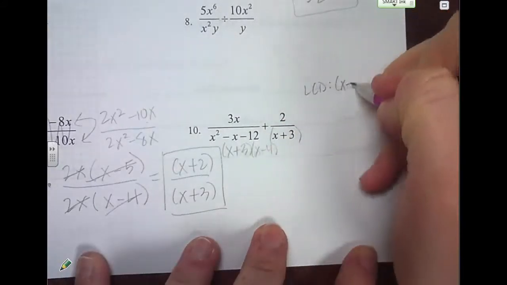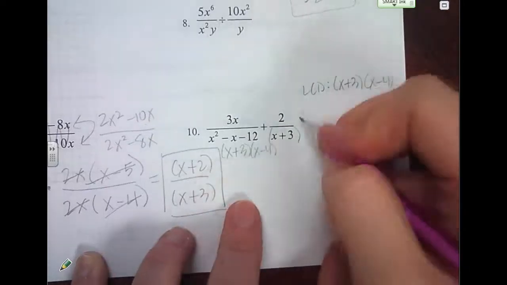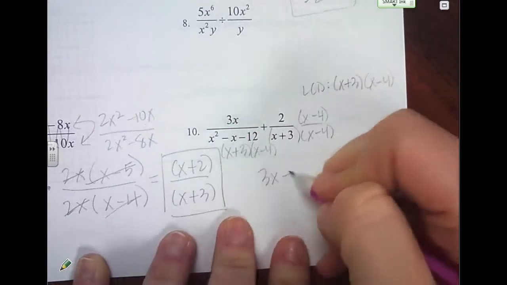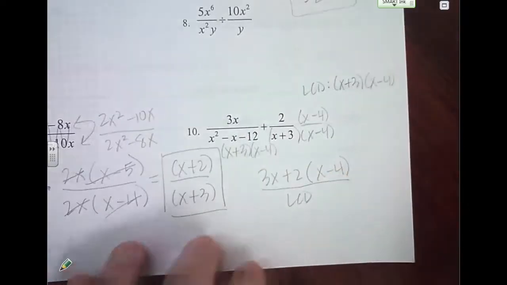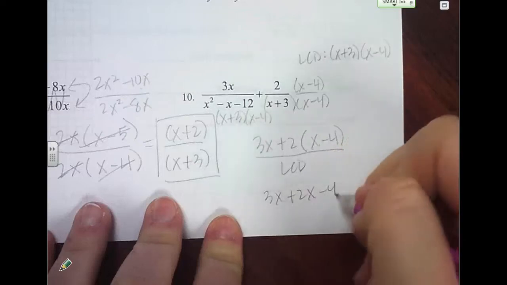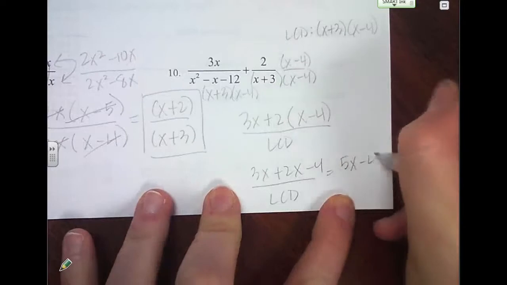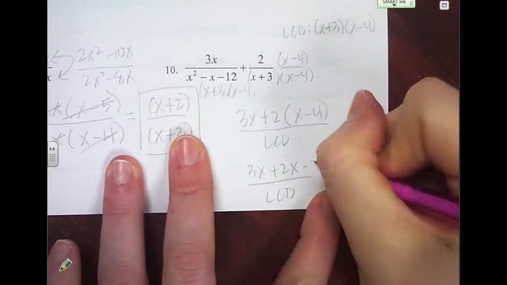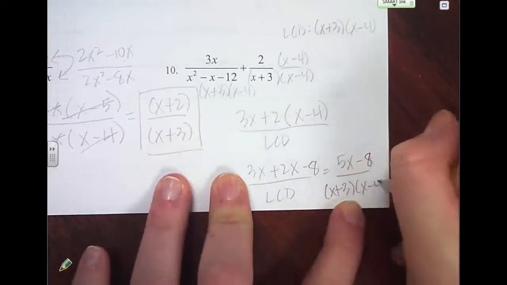So our LCD is x plus 3 times x minus 4. This one has both pieces, but this one is missing that x minus 4. So we have 3x plus 2 times x minus 4 over the LCD. If I simplify that, we get 3x plus 2x minus 4 over the LCD, which reduces to 5x minus 8. Oh, that should be an 8. Sorry about that. There we go. Over our LCD of x plus 3 and x minus 4.